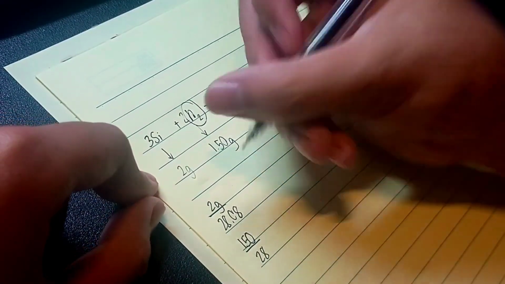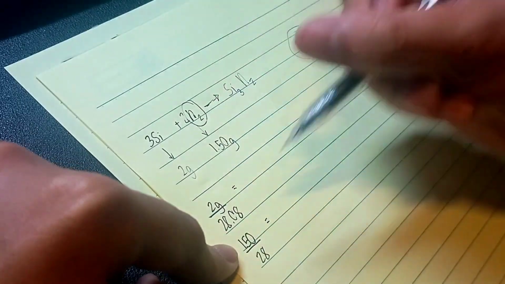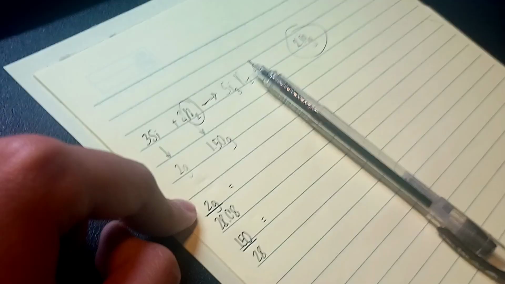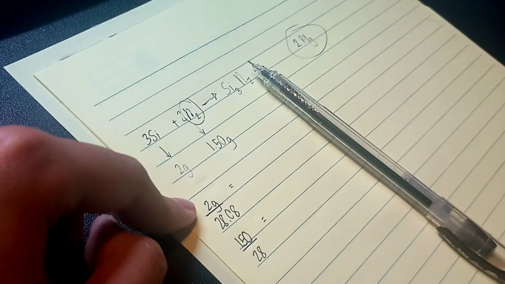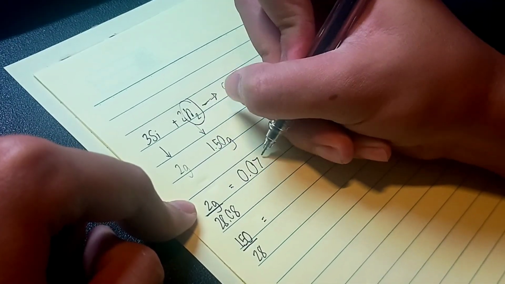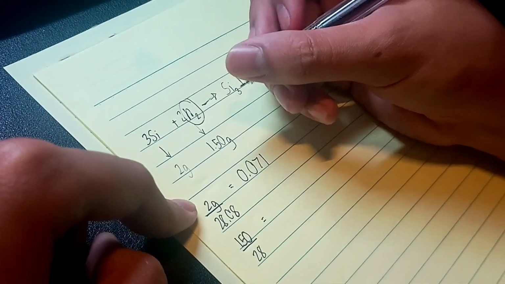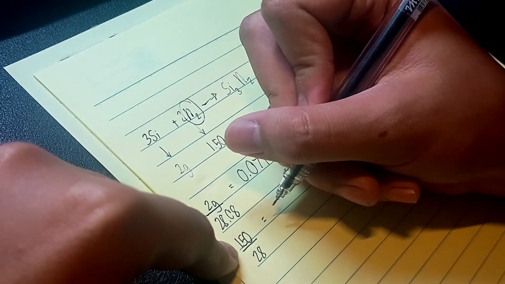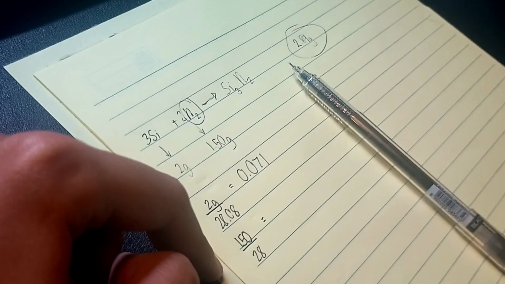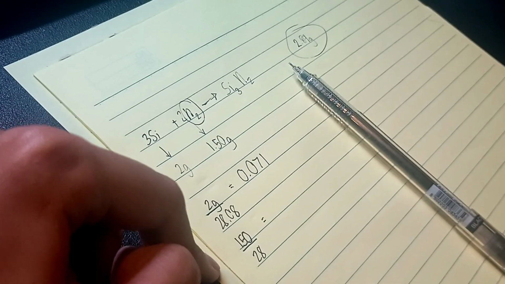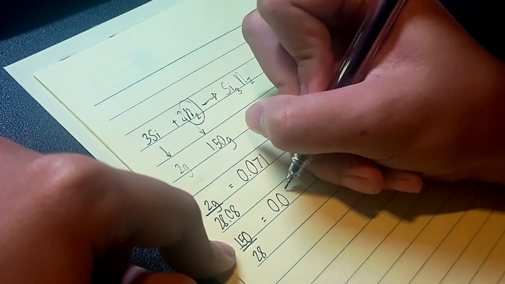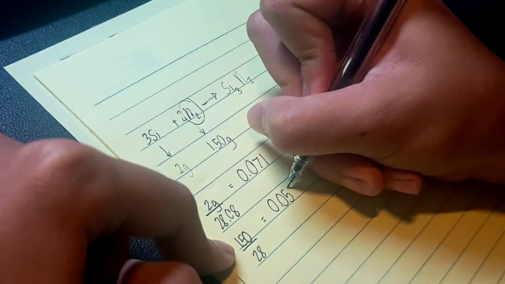After that, you can just divide it. So here, 2 divided by 28.08 would be 0.071, and 1.50 divided by 28 would be 0.054.